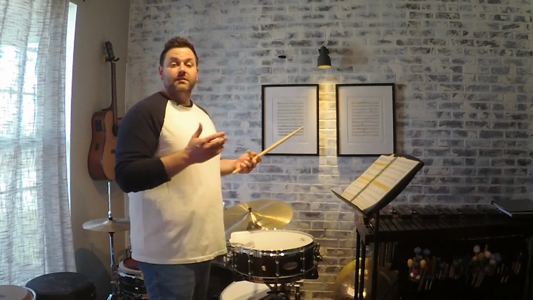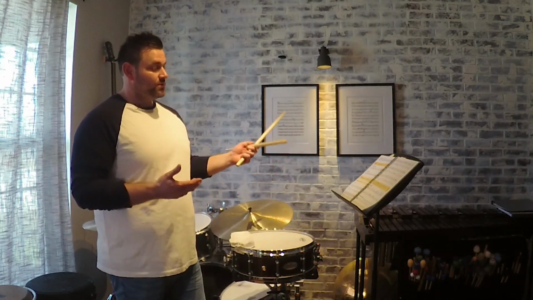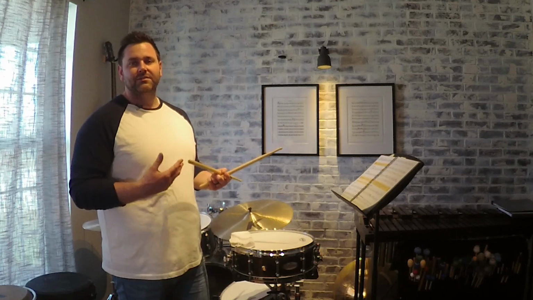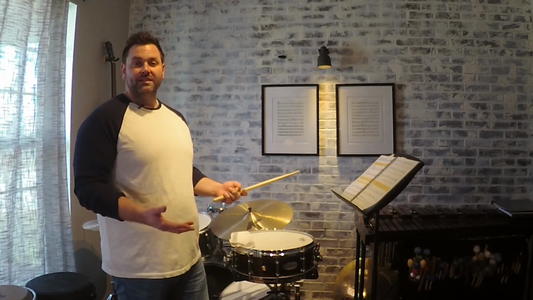Okay. Now, once those two measures are comfortable, and measures 1 and 2 are comfortable, we've kind of layered in the different elements here. Now we're ready to put the whole thing together.